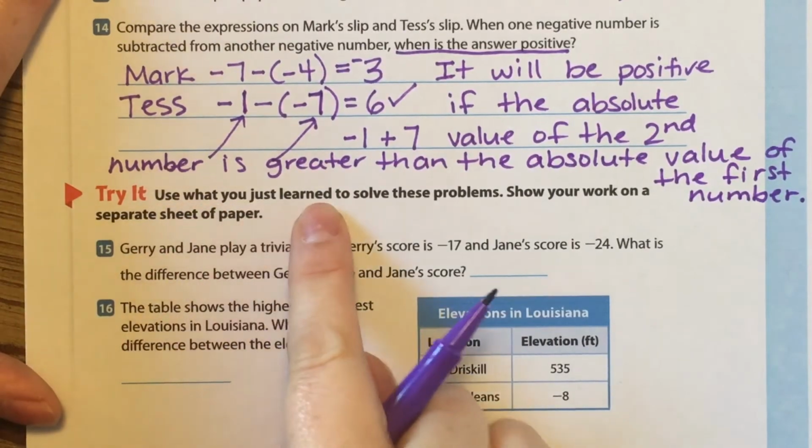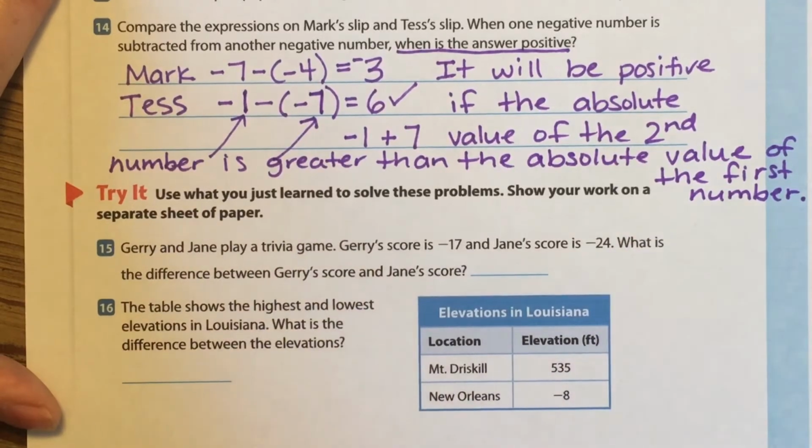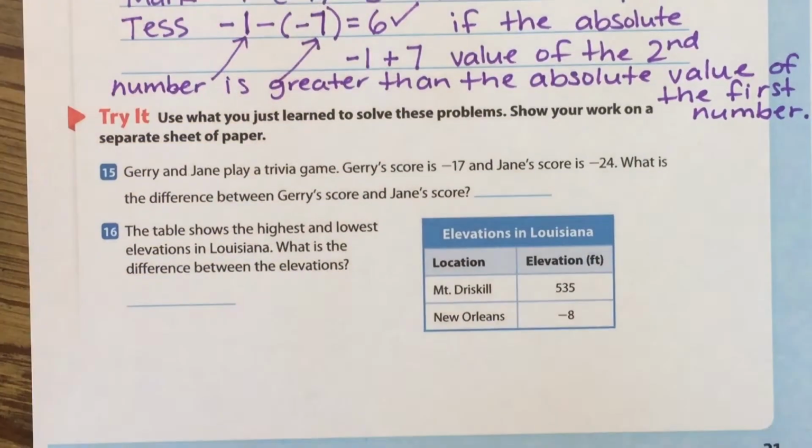So we're going to use what we just learned to solve these problems. We're going to show our work on a separate sheet of paper. Well, I'm going to show my work on this sheet of paper. If you need a second sheet of paper, go ahead and grab one.